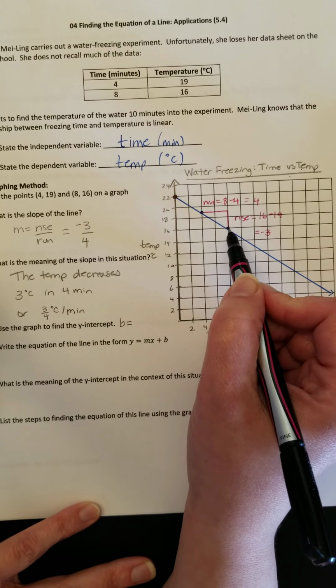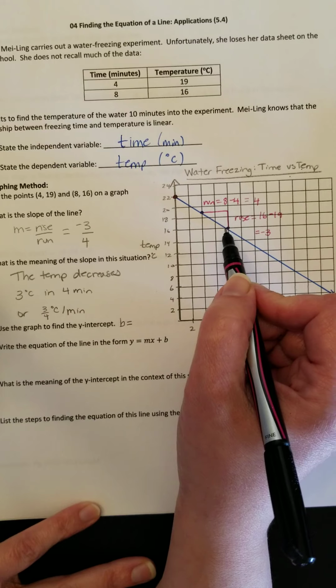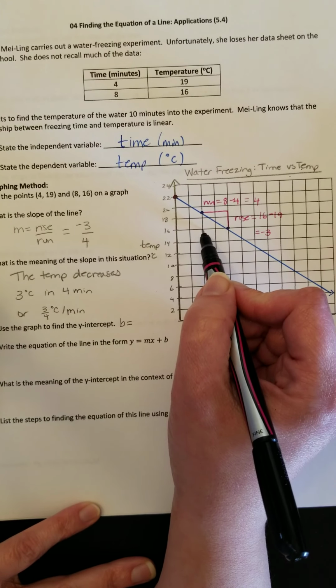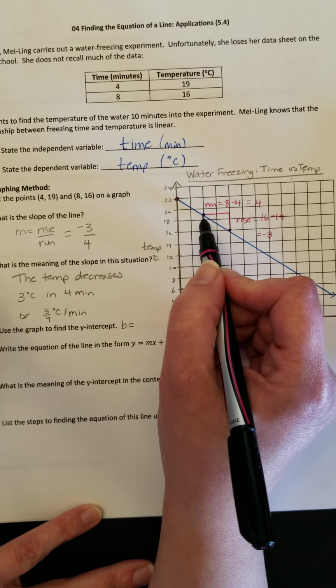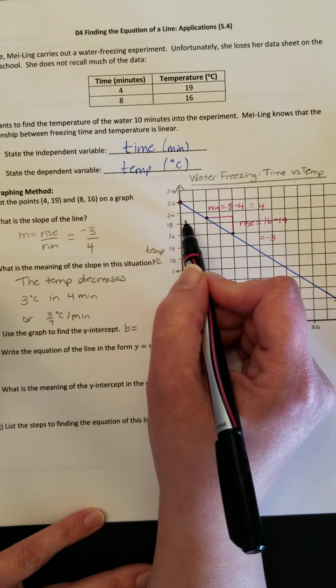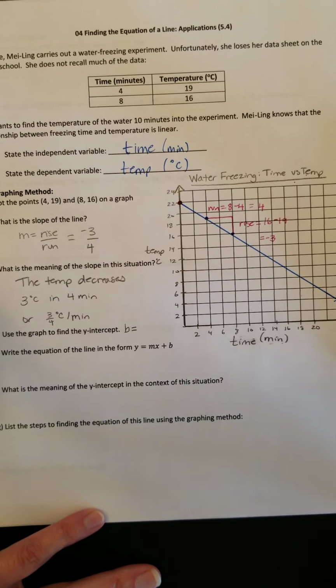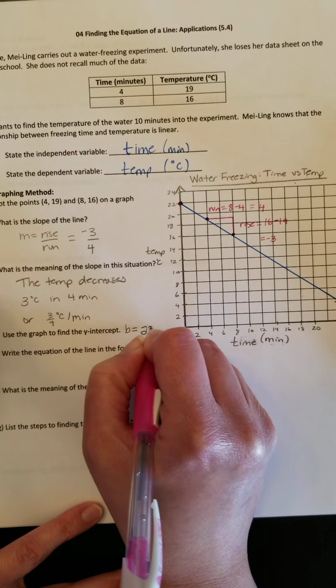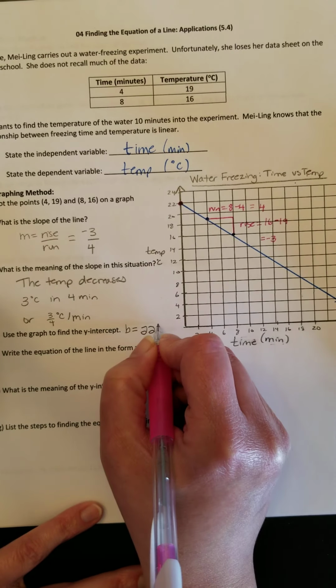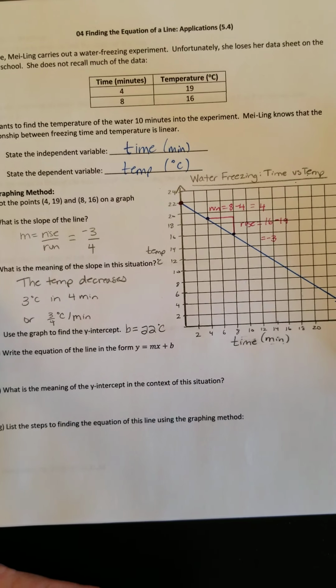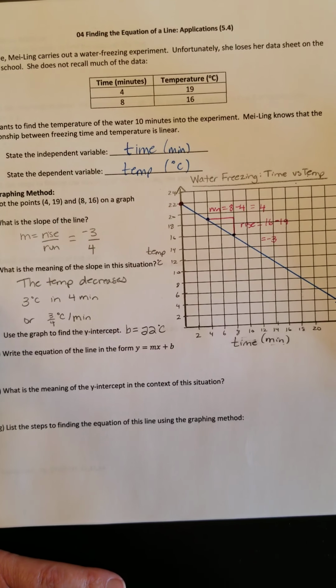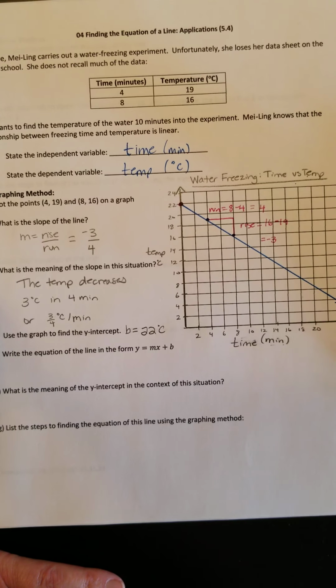So going from the 8 to the 4, I went 4 over, or 2 squares, and 3 up, and then going 2 squares over and 3 up, which is 1.5 squares. That'll get me to the 22. So a couple of different ways to look at that. So the B is 22 degrees Celsius. That's the starting value of the temperature of the water.